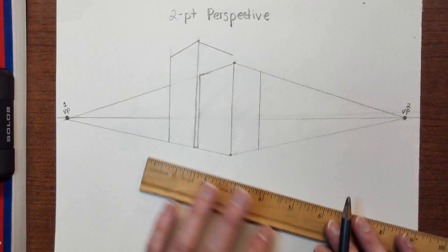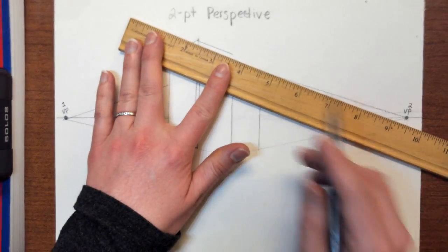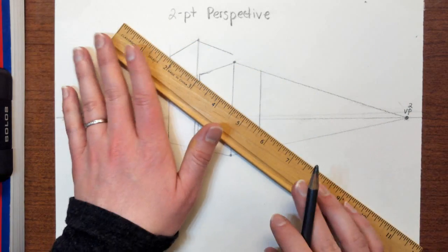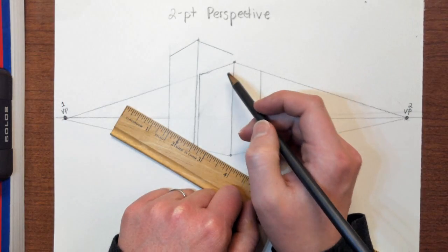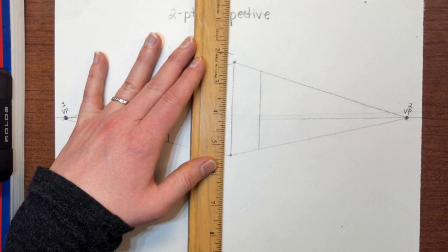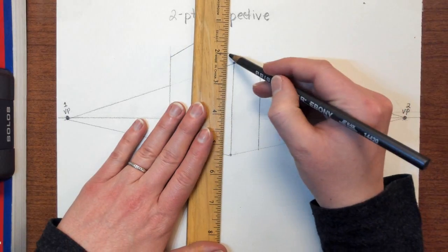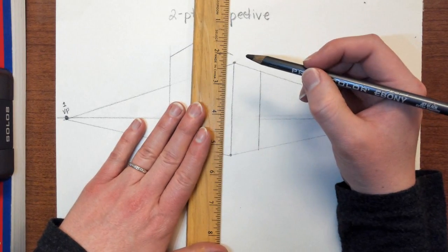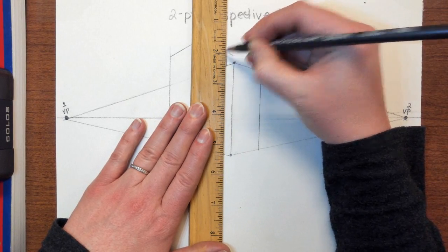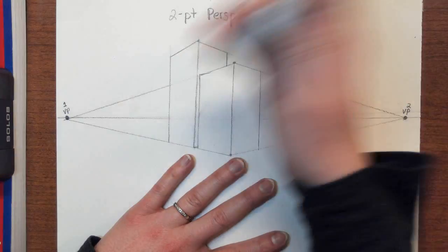And I stopped halfway because I don't have to go all the way. If I wanted to go all the way, I can, and I'll just erase when I make changes to it. But because this building is behind this building, I'm just going to stop halfway. And now I want to do the side of my building, just from here to behind this building. As you can see, again, my ruler is completely vertical. It's not wonky in any way, so I'm just going to trim it and bring that line down.